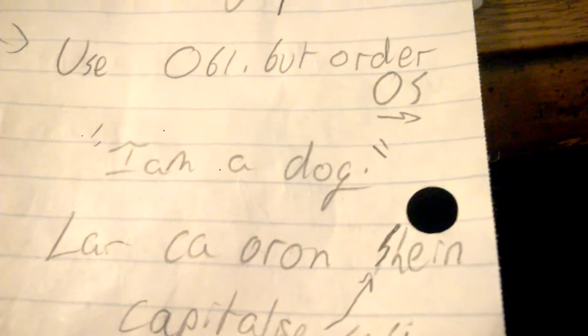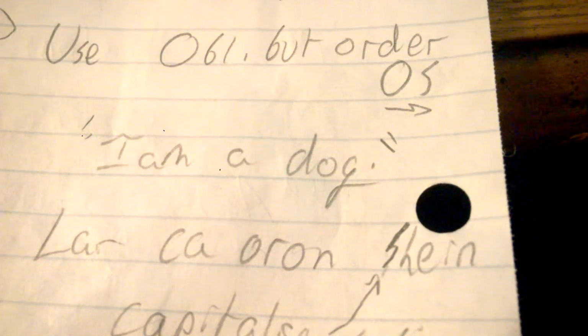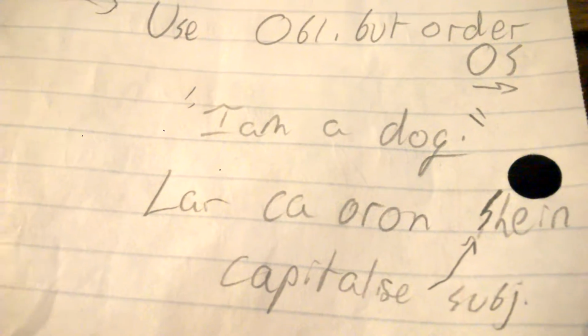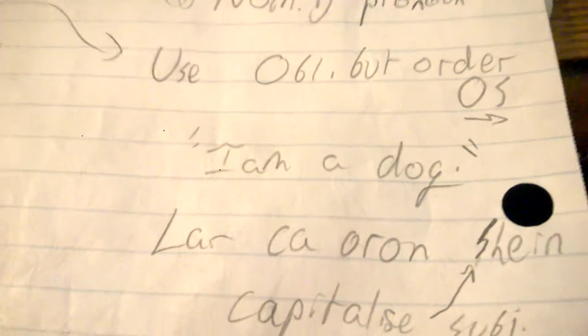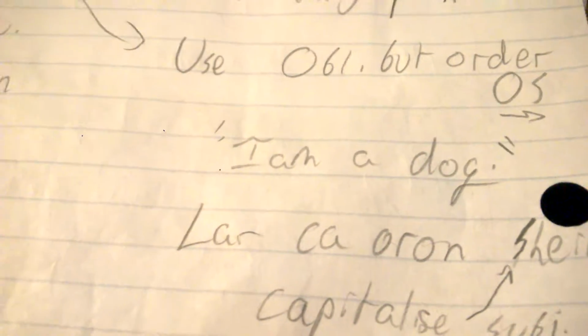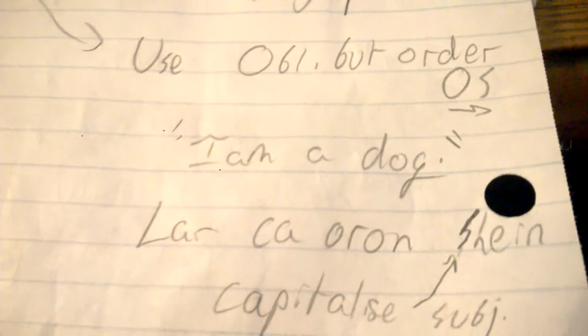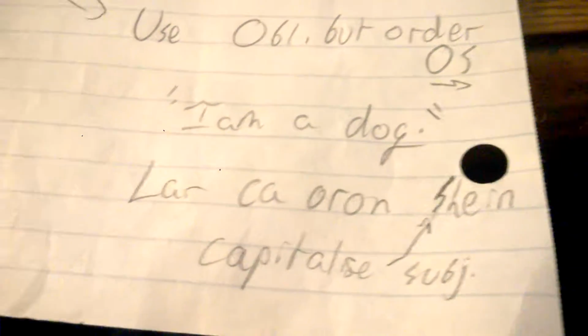So with the pronouns, it is a shin for I, and then for the oblique in the noun, oron, which means dog, that would just be the standard form, because there is just oblique and then accusative, dative instrumental, and all that. So I am a dog, lar ka oron shin.